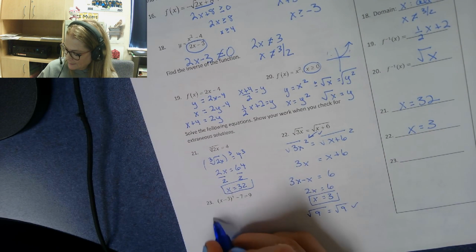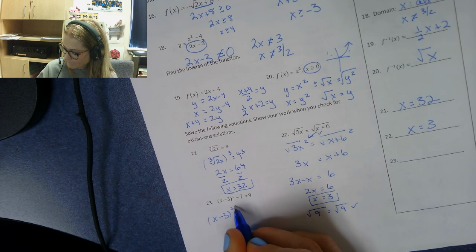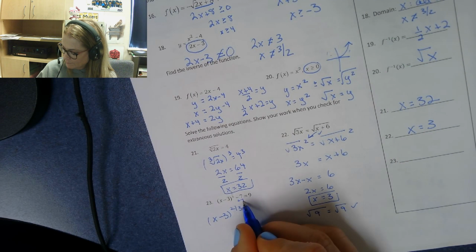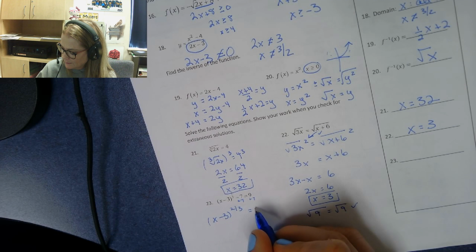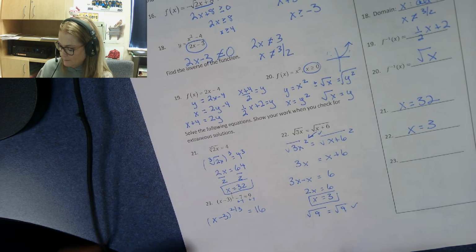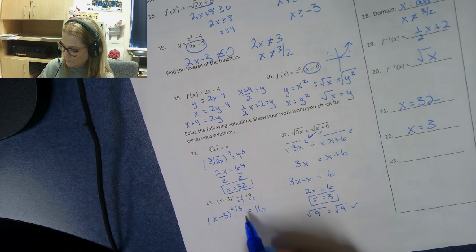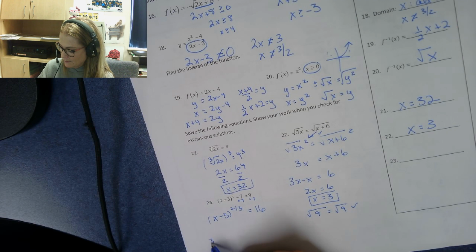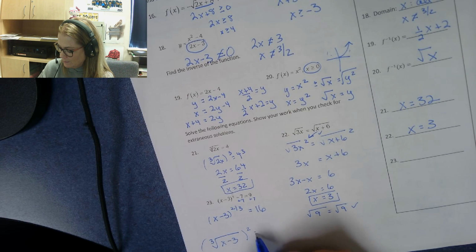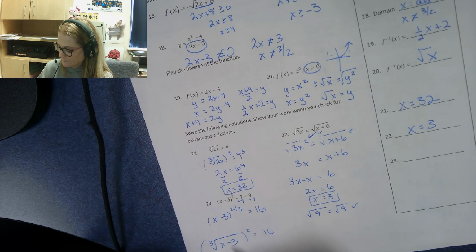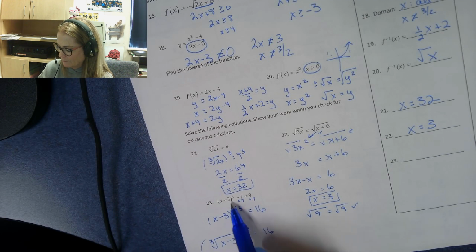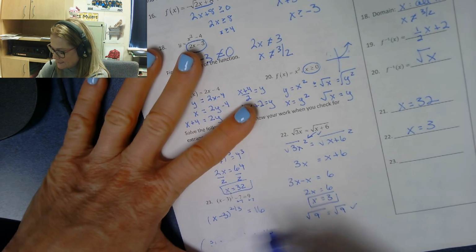And then last but not least, isolate. So plus 7 plus 7. That is going to be 16. And it's really up to you. I would just raise both sides to the 3/2. Or you could write this as the cube root of x minus 3 squared, and then you could cube both sides and take the square root of both sides. But this is a little clumsy. When you have a numerator that's not 1, I would just use the reciprocal here. It's just easier and less mess.